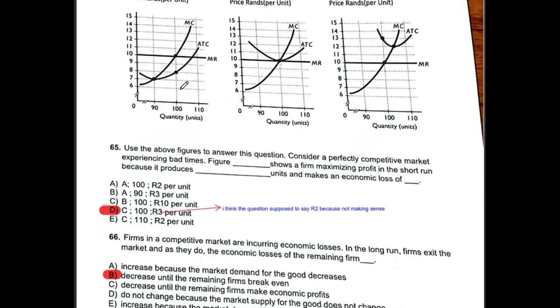65. Let's see, 65. Okay, so you have this figure 2. I'm not 100% sure. It's either a mistake over here, or I am wrong. So you make a decision over here. But basically, first of all, they're saying over here it shows the maximum profits in the short run. So all of them show short runs over here. It always maximizes where marginal revenue equals marginal cost. So at this dot, at this dot.